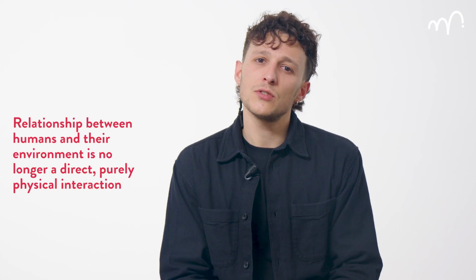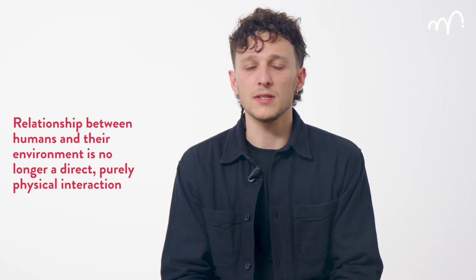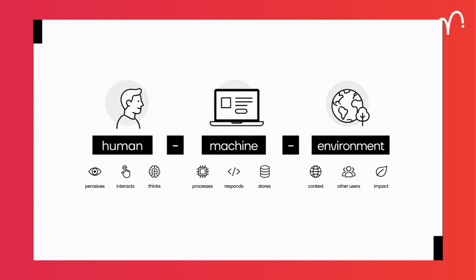In the previous lesson, we explored how artists augment space through multimedia installations. These experiences demonstrate that the relationship between humans and their environment is no longer a direct, purely physical interaction. In contemporary design, our perception and action are mediated by a technological system, a machine that acts as a computational intermediate level. This system transforms the world into an adaptive and responsive habitat, where the machine senses us, processes our data, and generates dynamic responses.